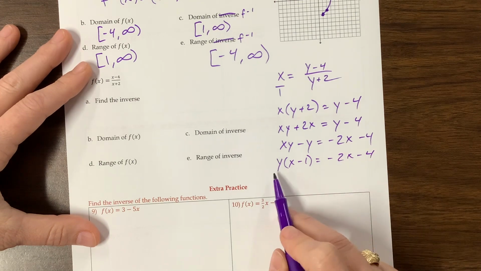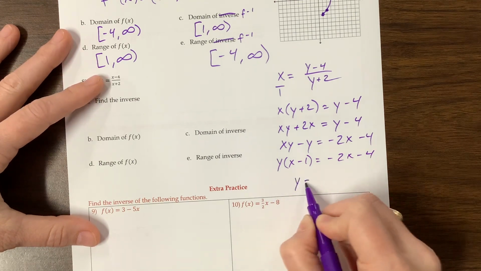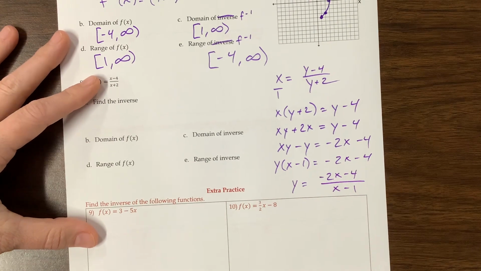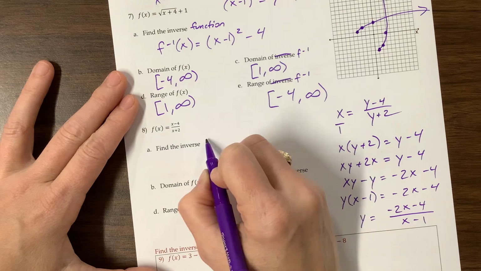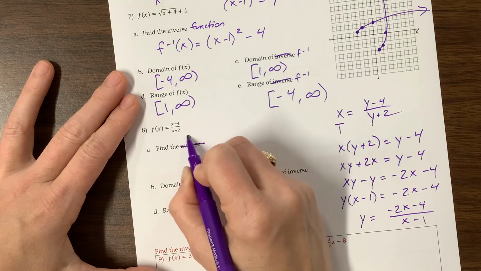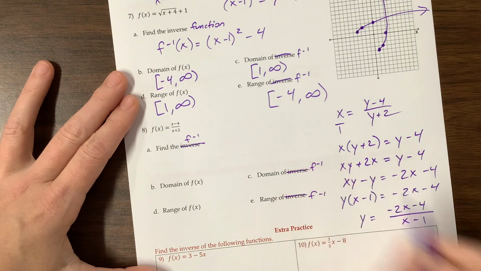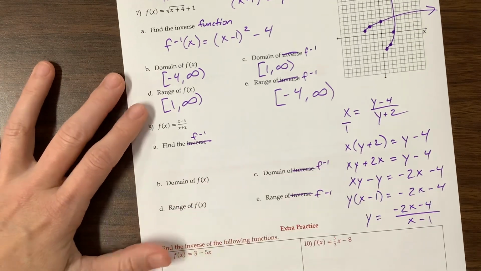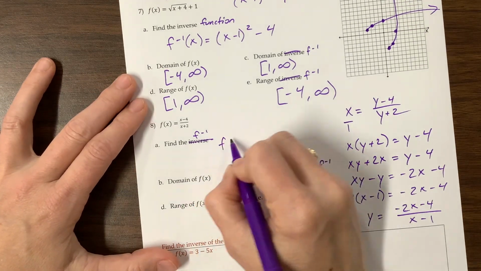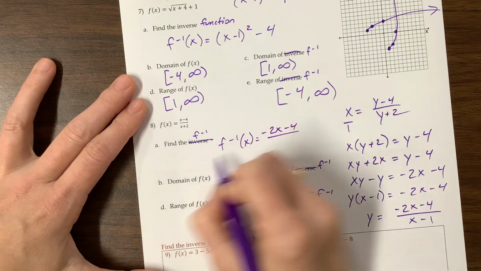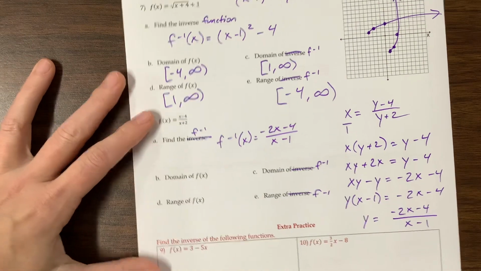And now these are multiplying, so we're going to undo that with division. Okay, so the inverse function, well, we should say find f to the negative 1 of x. f to the negative 1 of x would be equal to (negative 2x minus 4) over (x minus 1).